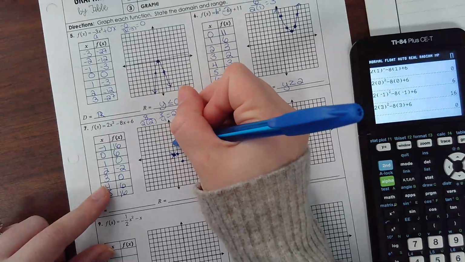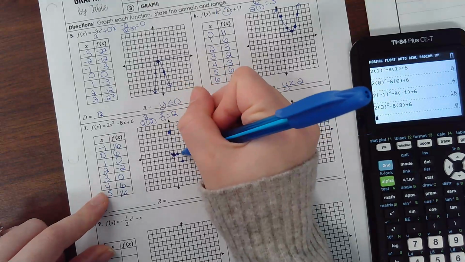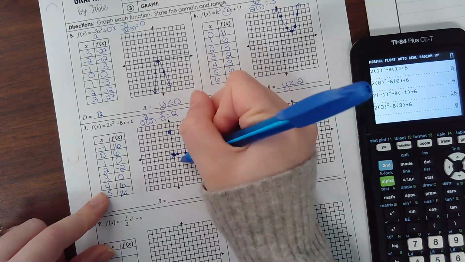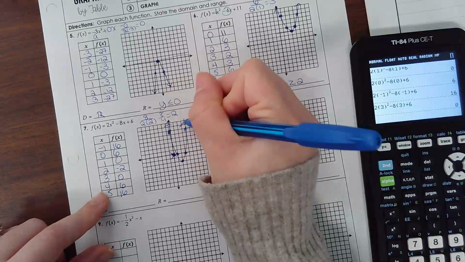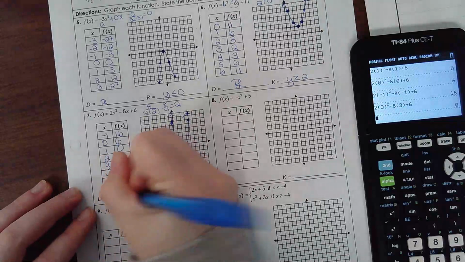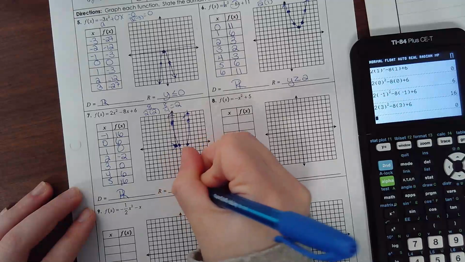So 1, 2, 3, 4, 5, 6. And this would be 4, 6. So 1, 2, 3, 4. And then up to the same spot. So again, there's my parabola. My domain is all reals. And my range would be everything greater than or equal to negative 2.